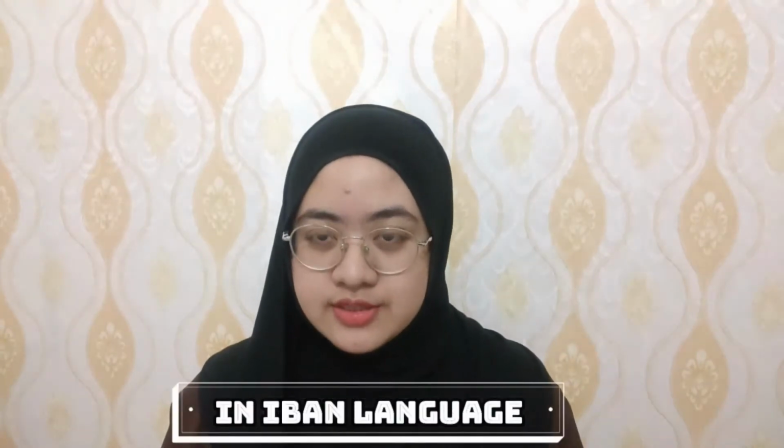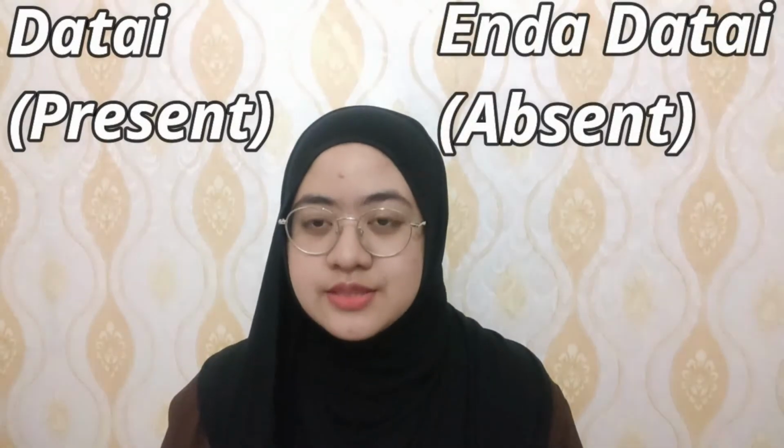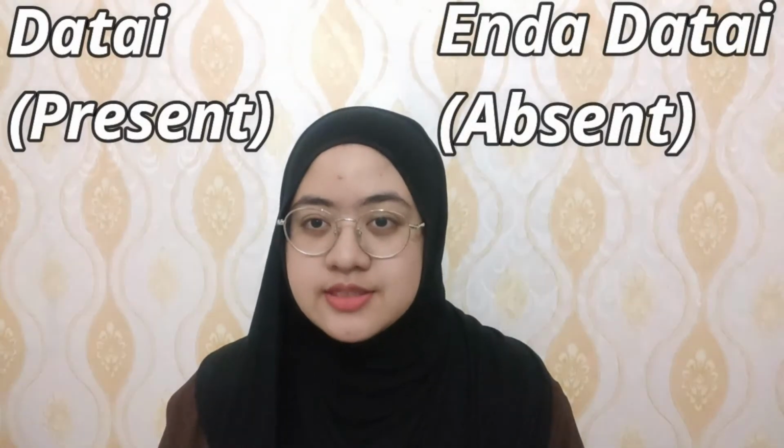Another example in Iban is present or absent. Another example is male or female, which means if you're not a male, you are certainly female, which means no in between, just like alive and dead. For the Iban words, it is datai versus ndadatai. Datai means present and ndadatai means absent, which means you are either present or absent.